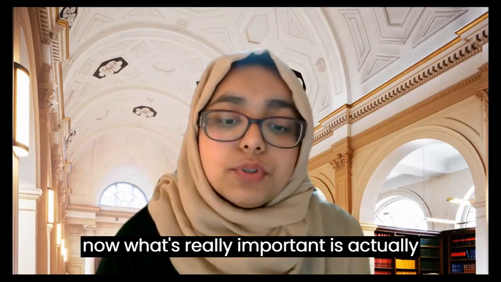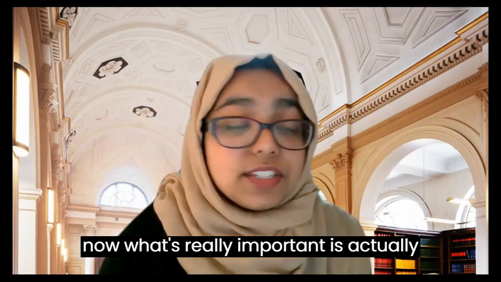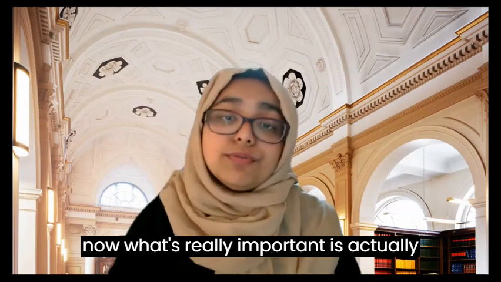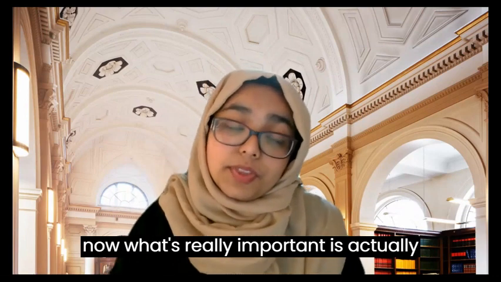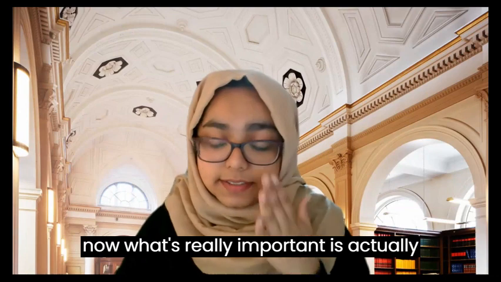So it's really important. So please do as many practice papers as you can and review them. Look at what your teacher said, look at what the mark scheme says, and cross-reference.